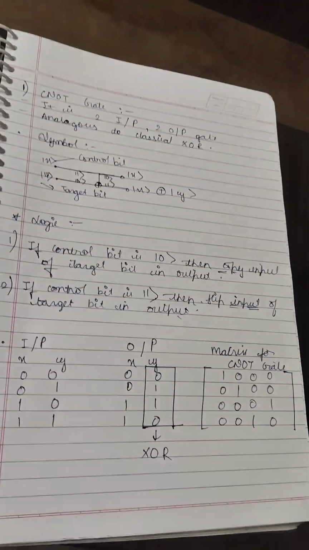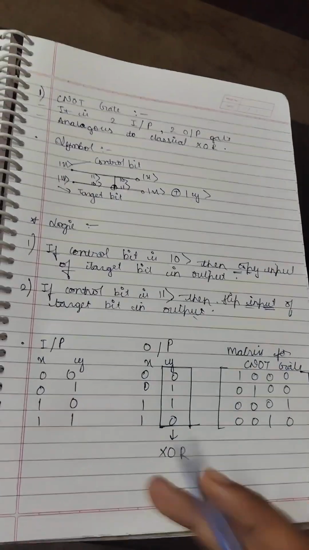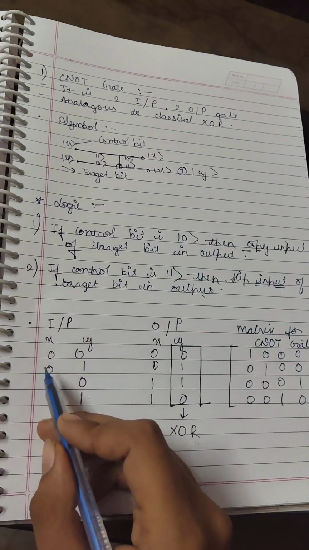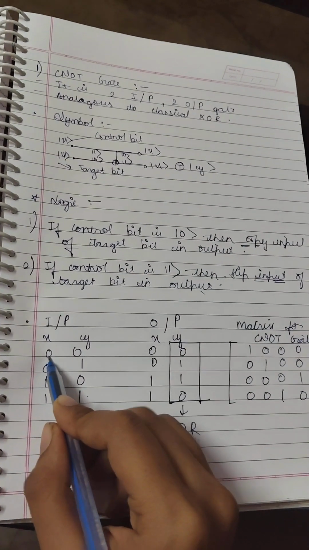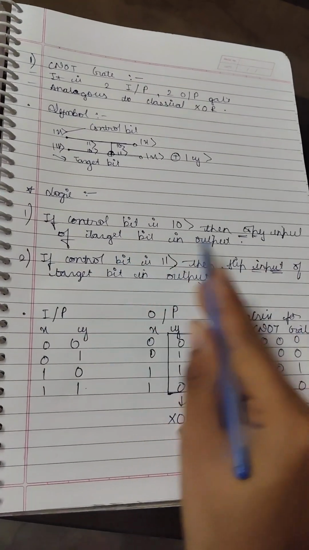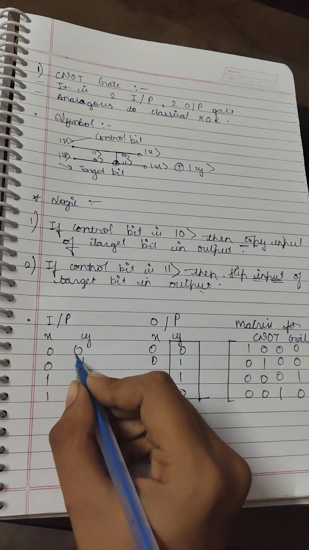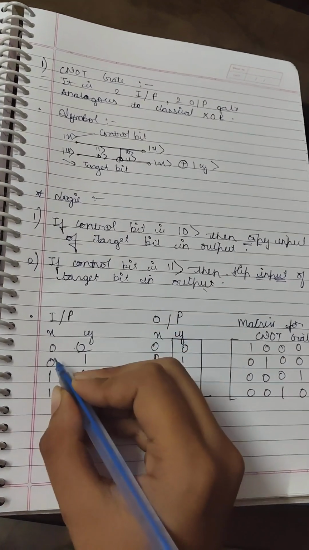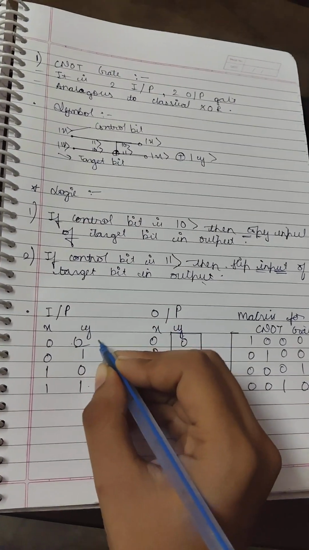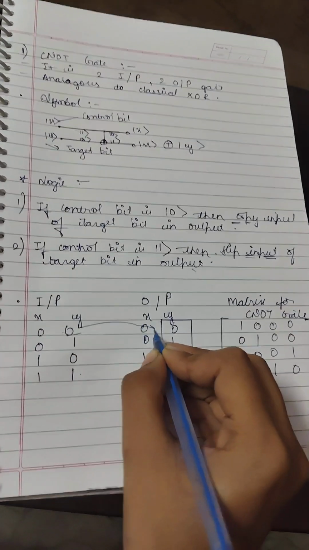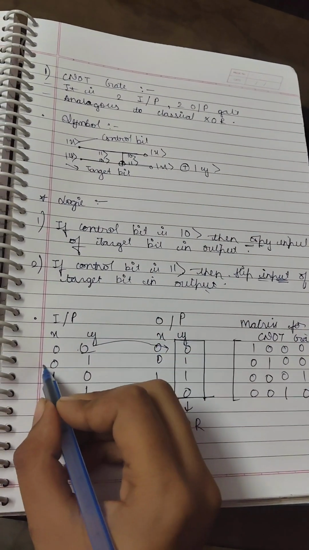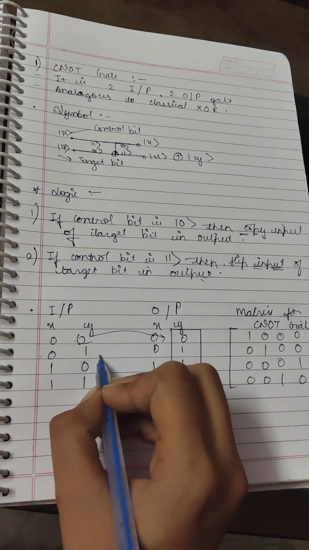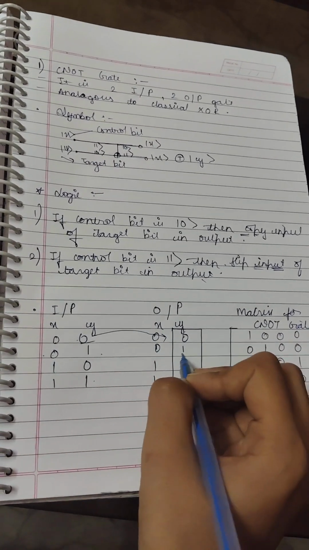So what does this mean? Let us understand this nicely here. When control bit is 0, then copy the input of target bit in output. This is our target bit and we need to copy this in here as our control bit is 0. So here we just copy it in here. Similarly, in this case, our control bit is 0, so that means we just need to copy the input of target bit in output like this.